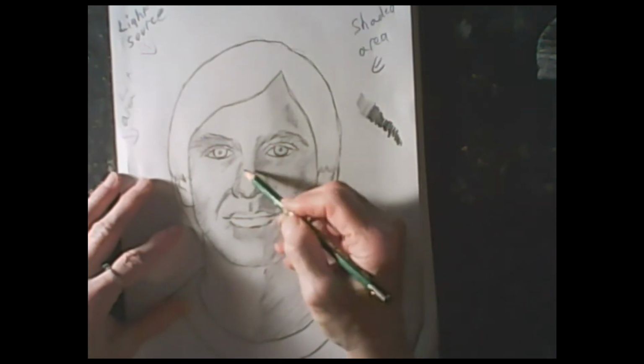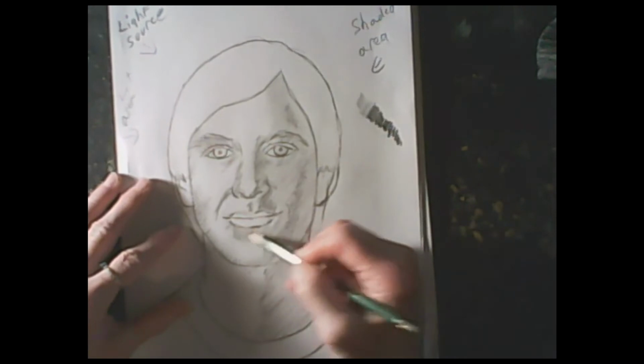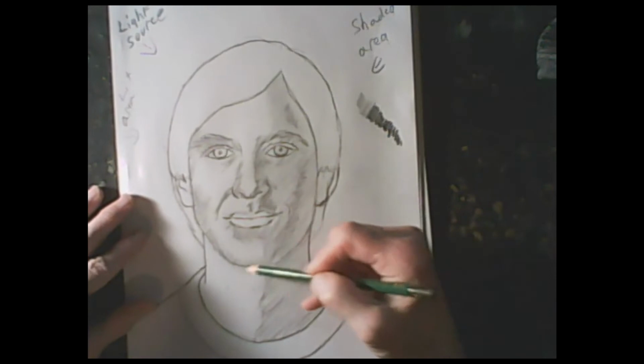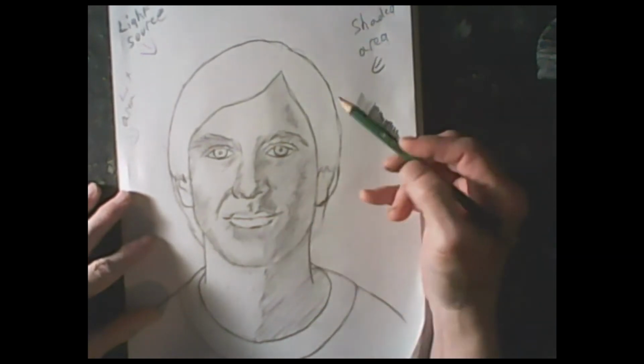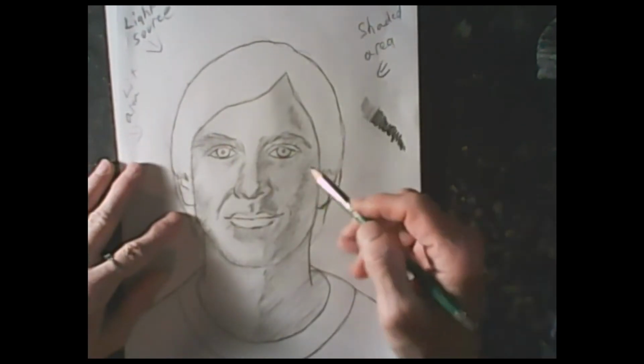Okay. And let's see, did I forget anything? I think I pretty much got that. Okay. Now for the hair, or well, let's still focus on the eyes.